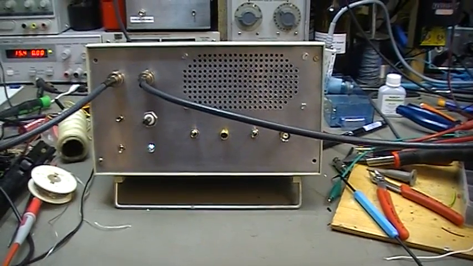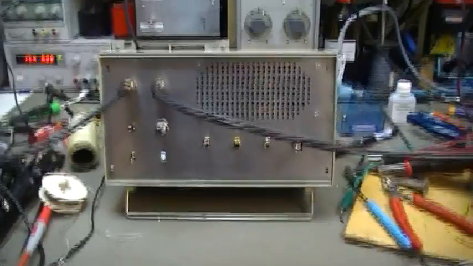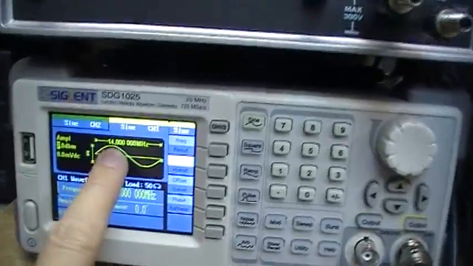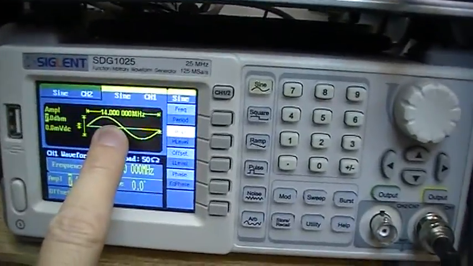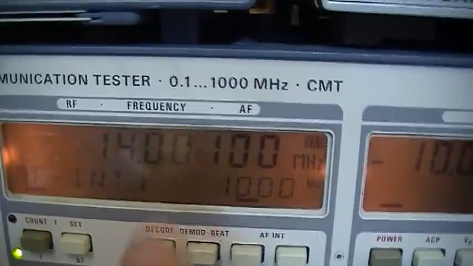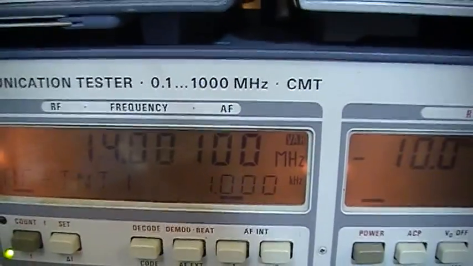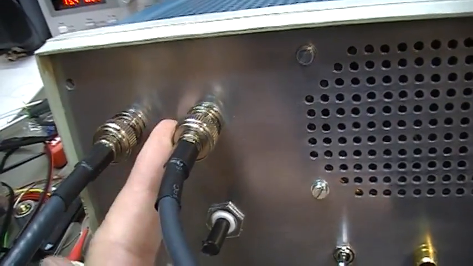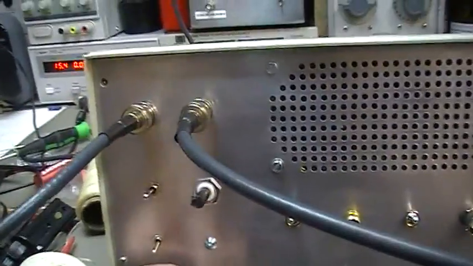So everything is prepared for testing. I have set up my local oscillator input, which we had on 14 megahertz, and as RF input, as we tested it before, we have 14.001. So that is the 1 kilohertz we want to win back as audio signal, which is going into the RF input. Okay, so let's switch it on.